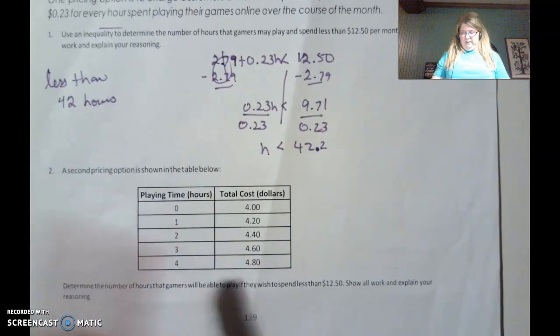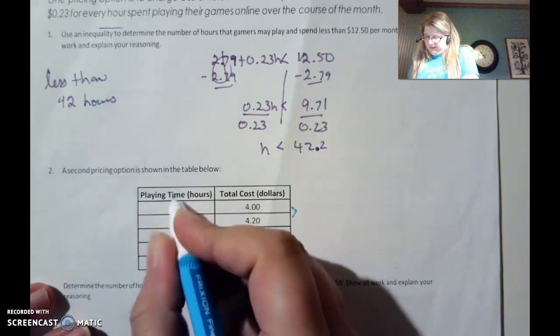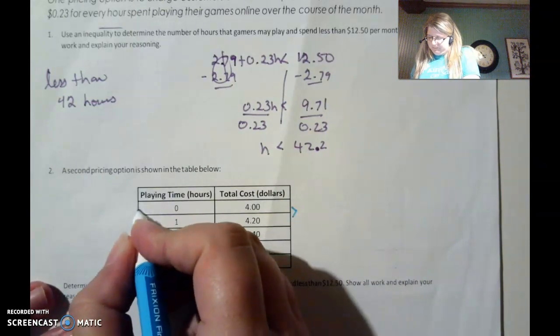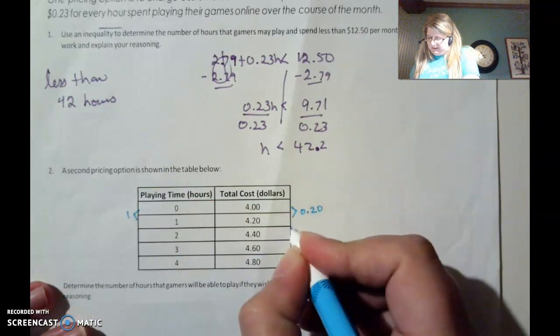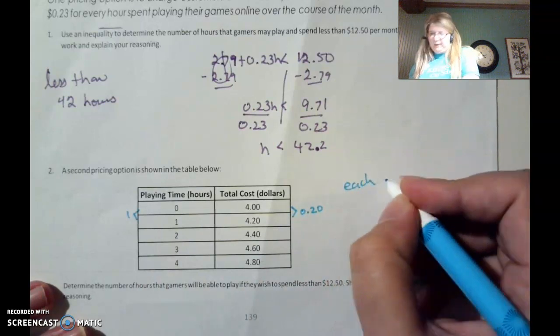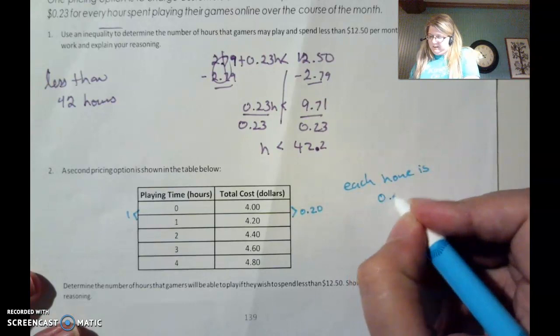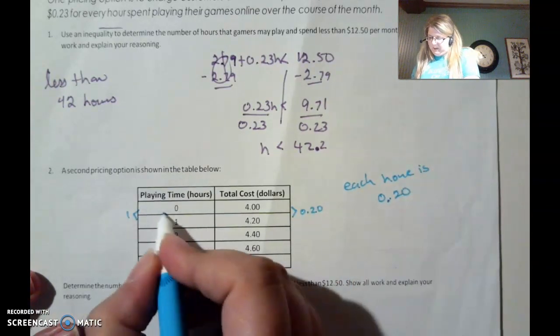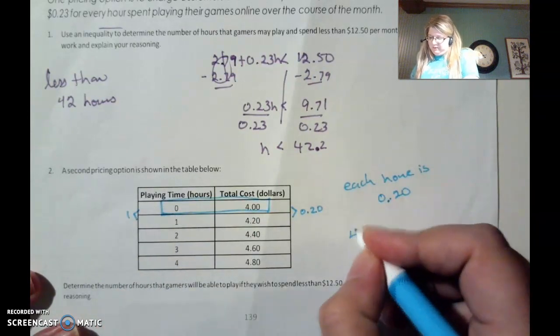Okay, then there's also a second option. It's shown in the table, so we have to kind of look at the table and see what's happening here. As the time increases 1 hour, the price increases 20 cents, and that is consistently happening. So from the table I can determine that each hour here is 20 cents.